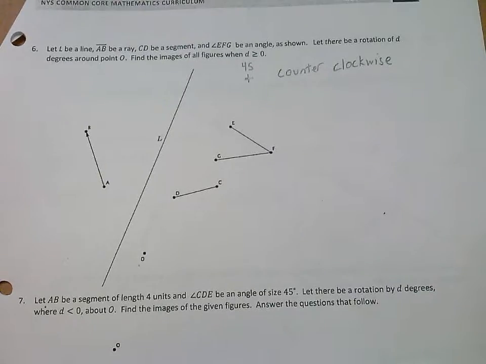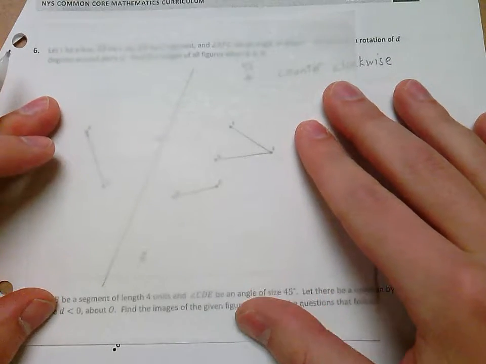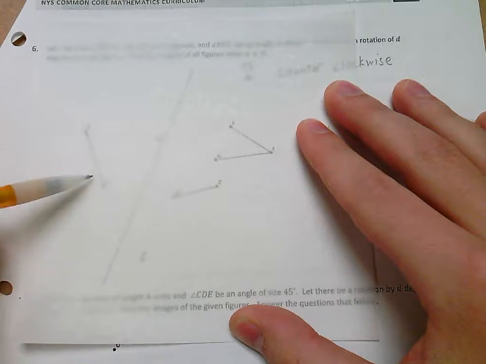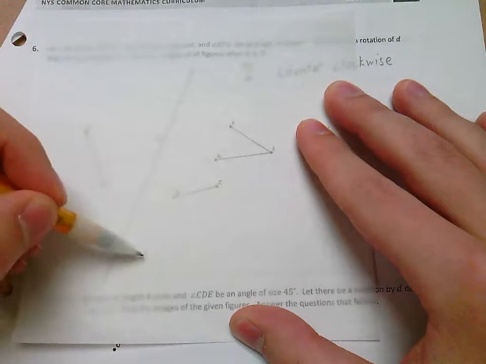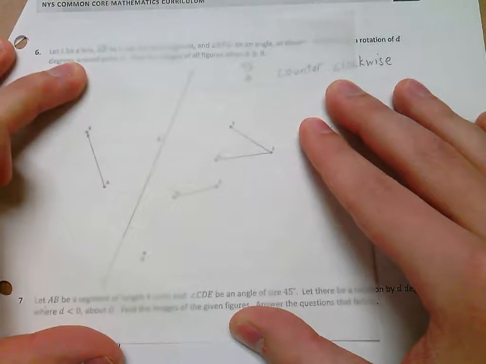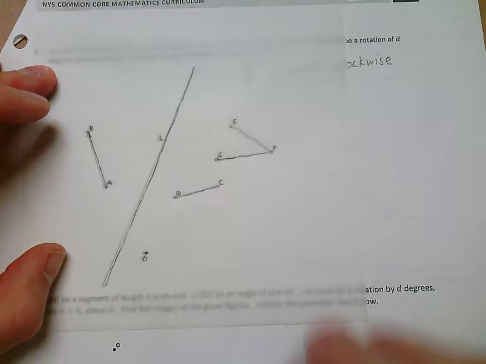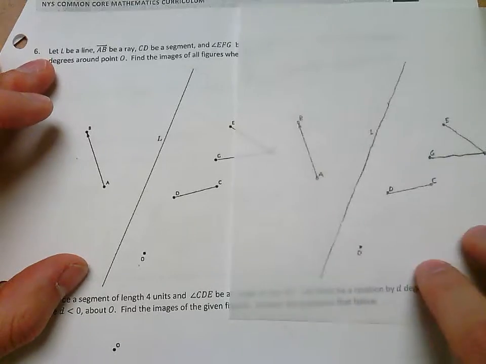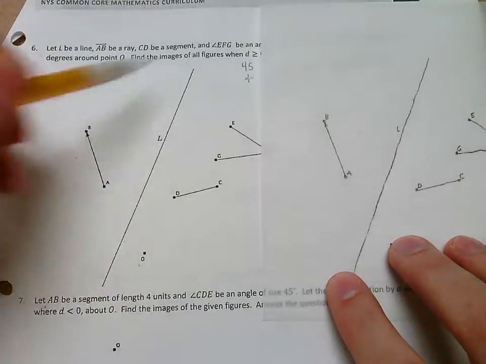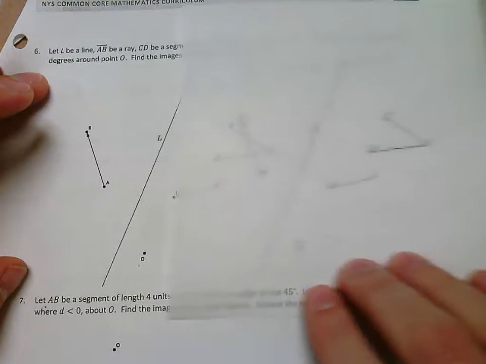Okay. Again, similar to what we did on the last page, you'll take your patty paper and cover the whole picture. So we've got our ray, we've got our line, we've got our point, our segment, and our angle. You're going to go ahead and trace all of that. Go ahead and pause the video and do that. So now our patty paper, if we slide it over here, looks exactly the same as what we have here. Same.